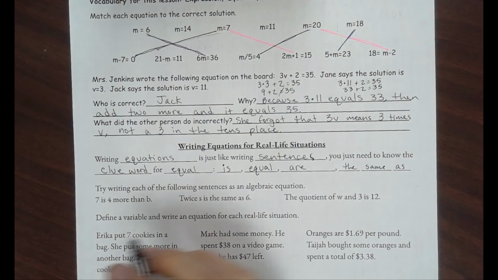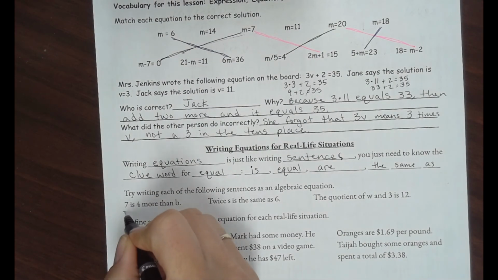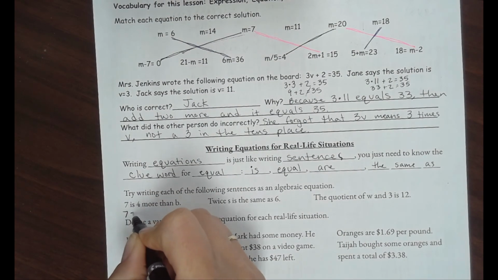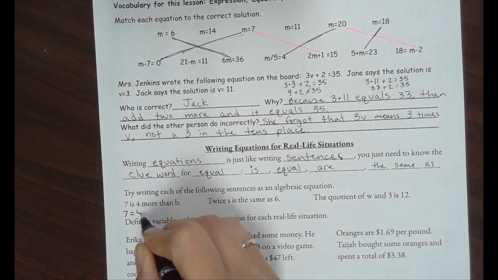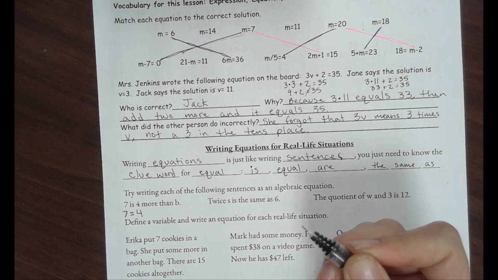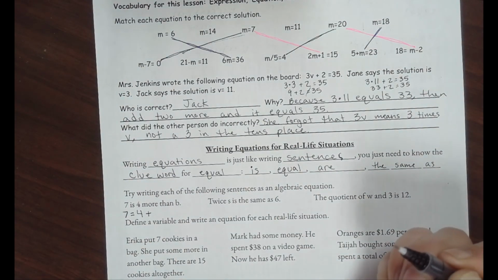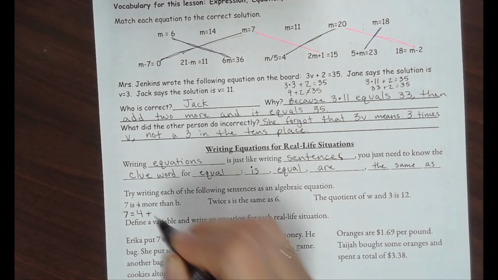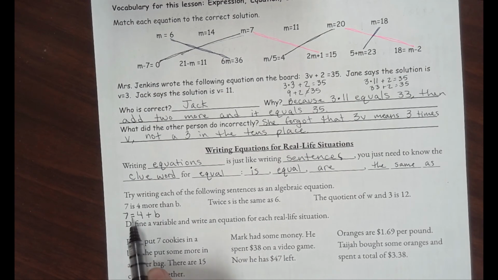Okay, now let's read these statements and try writing each of the following sentences as algebraic equations. Okay, right here. 7 is. Whenever you see the word is, I want you to think of an equal sign. 7 is 4 more. So if I'm going to do more, I'm going to be adding. And what are we adding 4 to? B. B plus 4. 4 more than B is 7.